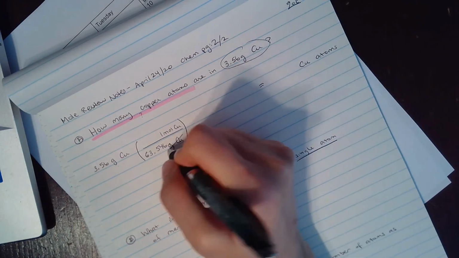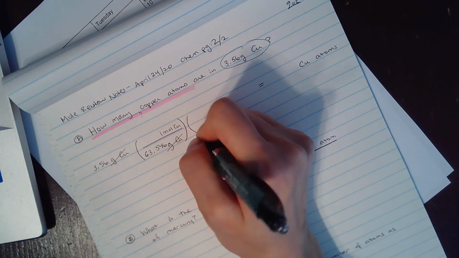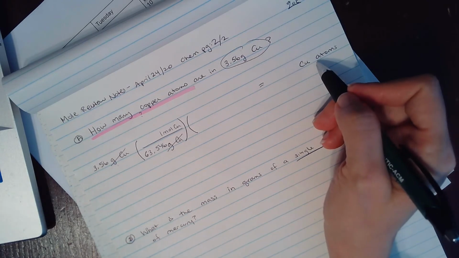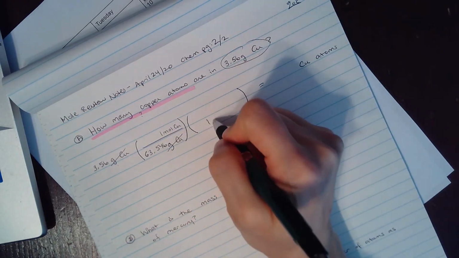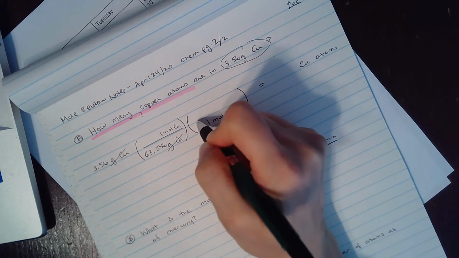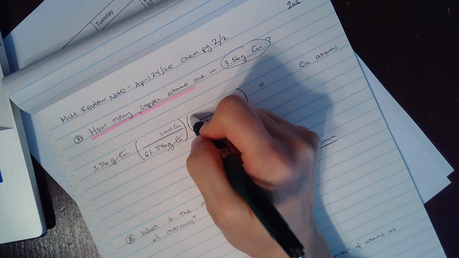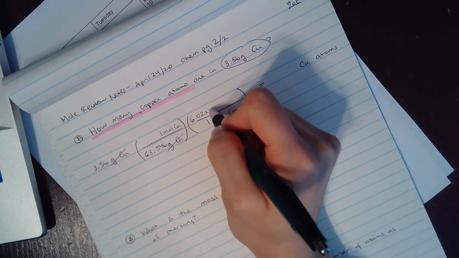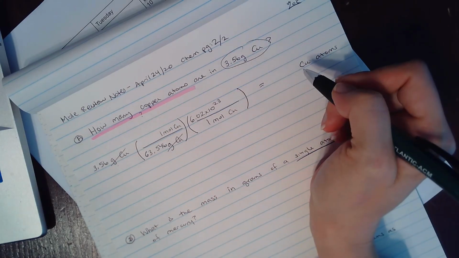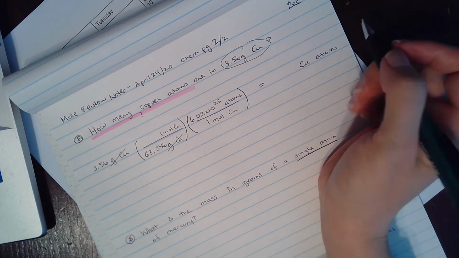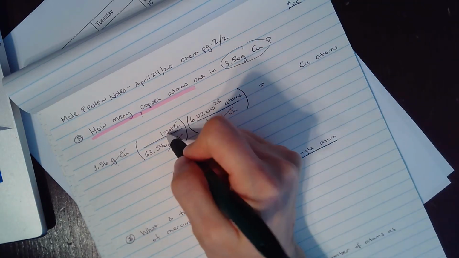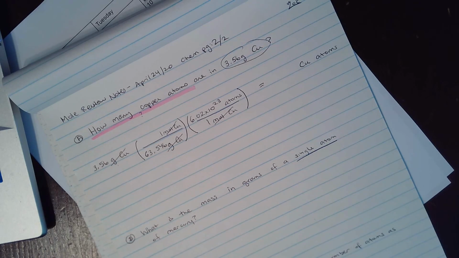So now we're going to delete the grams of copper. And now we have moles of copper, but we still don't have copper atoms. Well, what is the equivalence between moles and atoms? We know that 1 mole of anything, in this specific case copper, is always equal to 6.02 times 10 to the 23rd representative particles. In this case, copper comes in small particles called atoms. So moles of copper is going to cross out. We're going to have atoms.